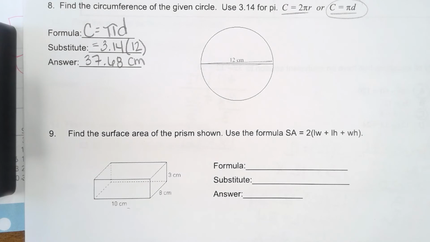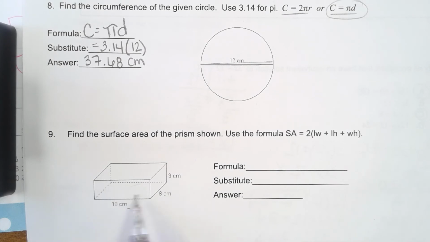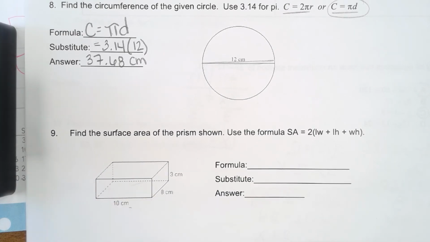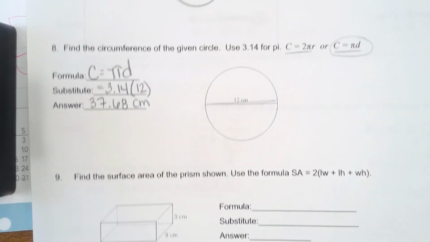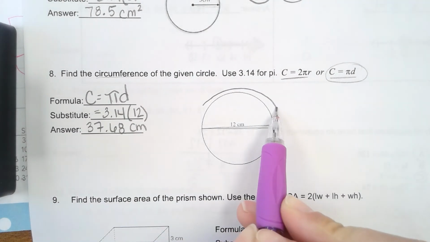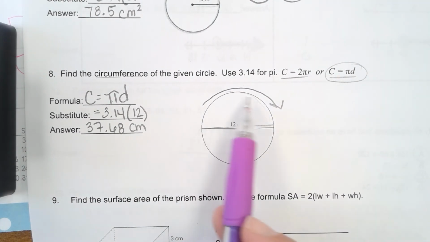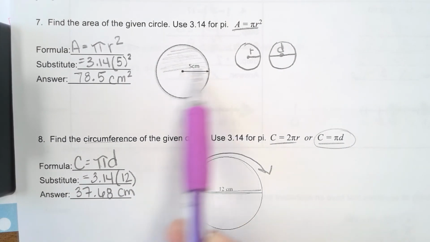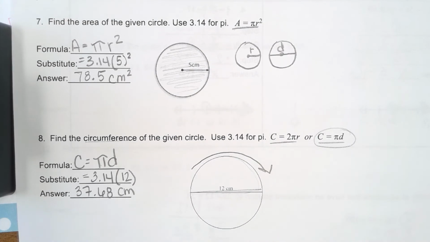All right, number 9, find the surface area. If you guys remember, surface area was talking about the amount of space on the outside of the object. That's like if I were to wrap this box up, or how much material goes on the outside of it. So surface area is the outside. Let's review. Circumference is talking about the distance around the circle. And area was talking about the amount of space on the inside of the circle. So that's just a review for you guys.